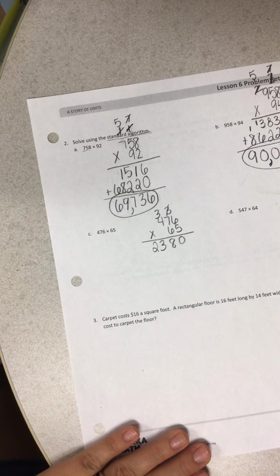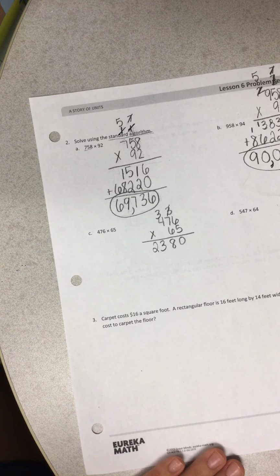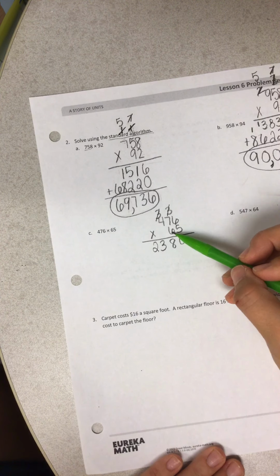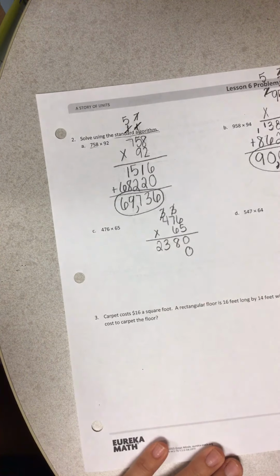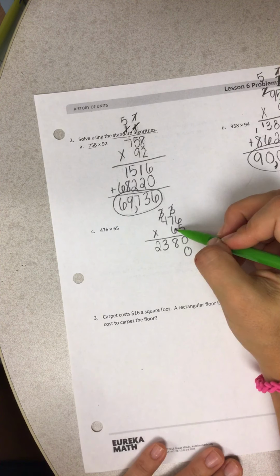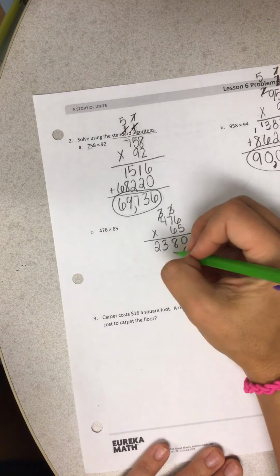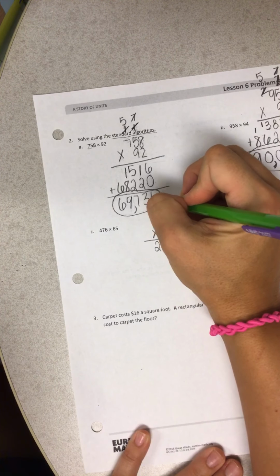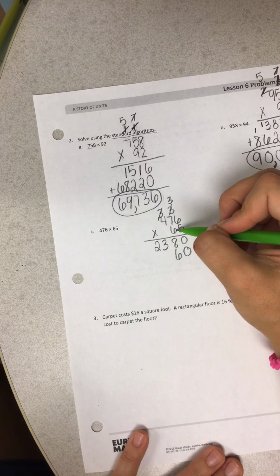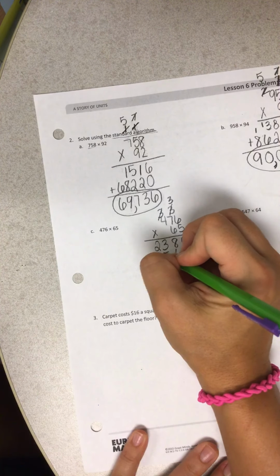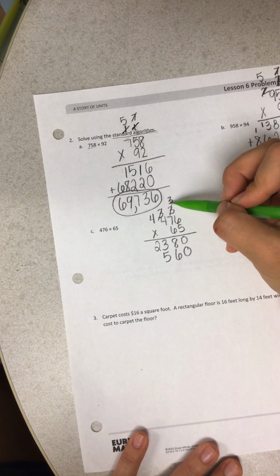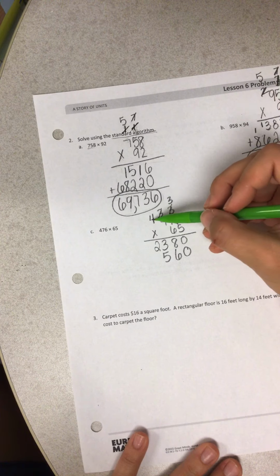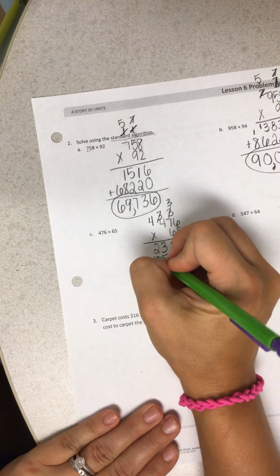All right. So now guys, remember, I'm going to cross off that 3. Now remember, because I'm not multiplying this just by 6, I'm multiplying it by 60. I'm going to add that 0 because I've multiplied it by a 10. So then now I can multiply 6 times 6 is 36, regroup my 3. 7 times 6 is 42, plus 3 more is 45, regroup my 4. 6 times 4 is 24, plus 4 more is 28.